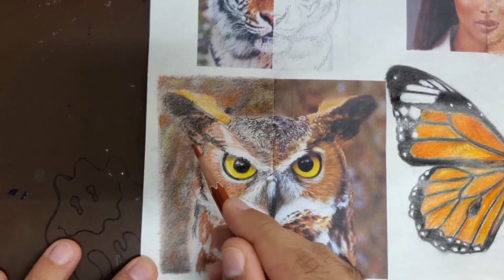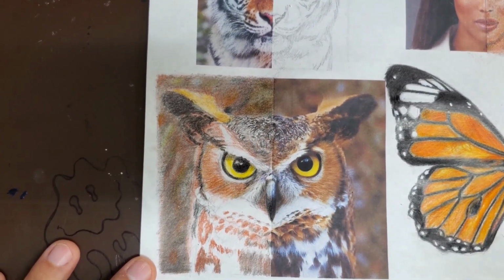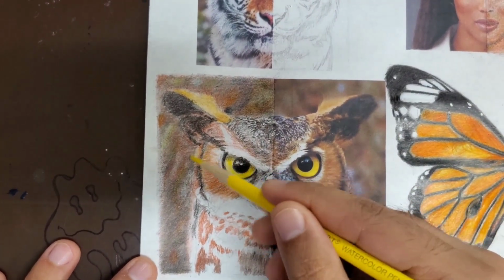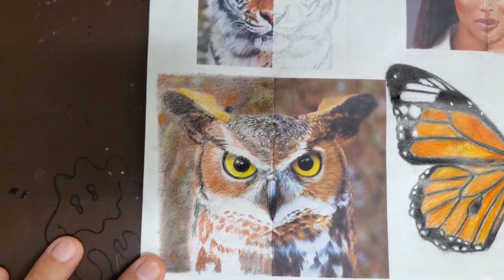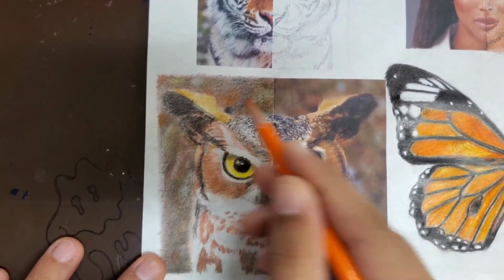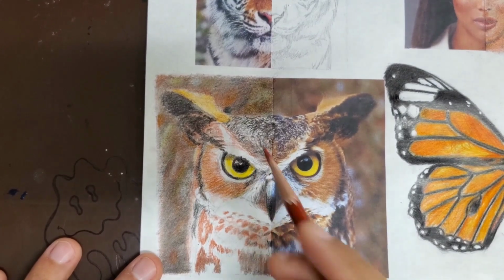As you're working on the background, you can start to shape things that are in the foreground. So you see, before that left ear was a little bit misshapen. And just as I'm doing the background, I'm giving it a more well-defined shape.